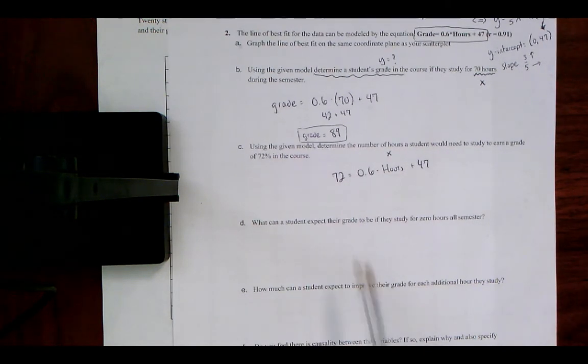Part D asks what a student can expect their grade to be if they study 0 hours all semester. Well, plugging in 0 hours is not too bad. We just plug in 0 for the x value, and what we're going to get is that y-intercept.